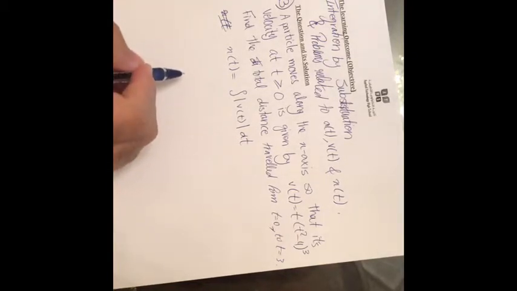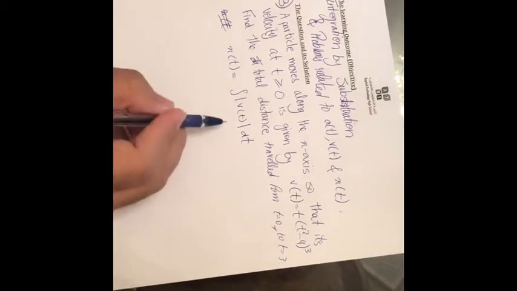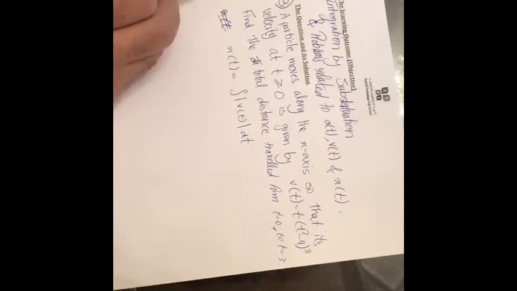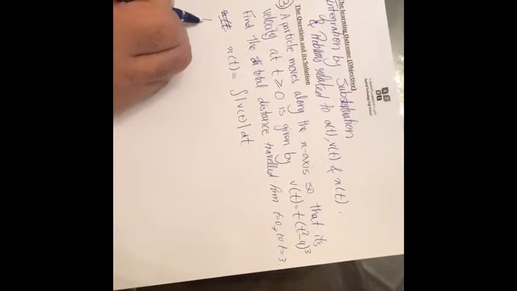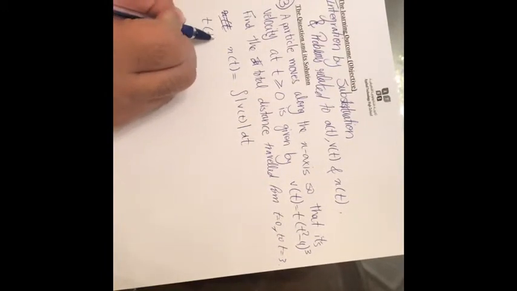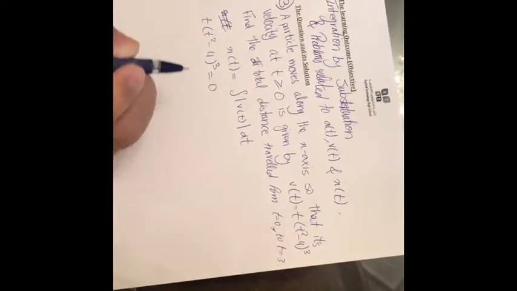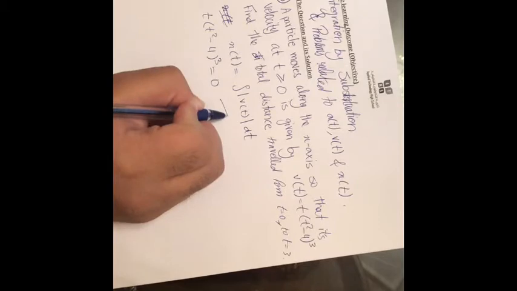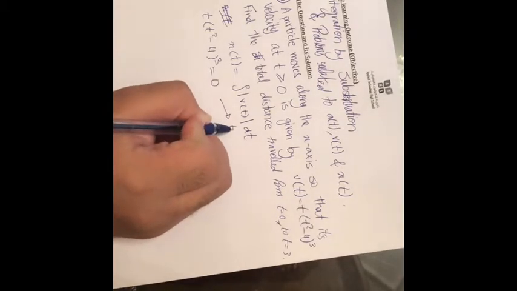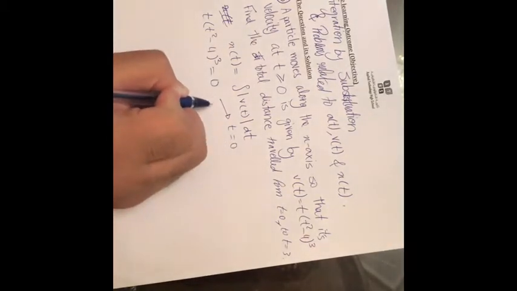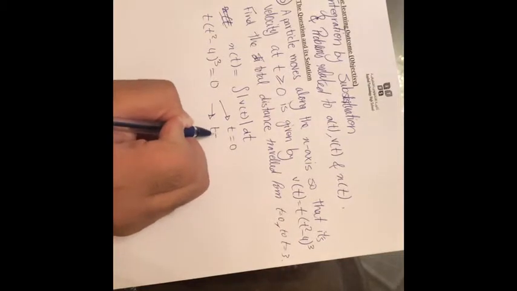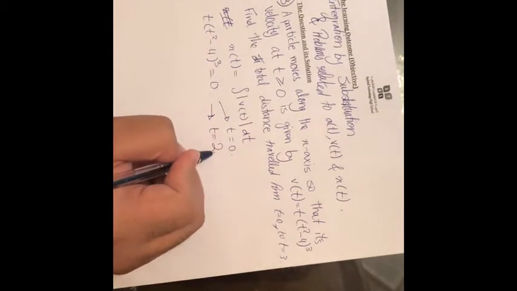So we need to find the zeros of the equation since it's the total distance. So we just have t squared minus 4, okay. We just equal it to 0. Then we will be having t equal 0 and t equal 2, which means 0 to 2.